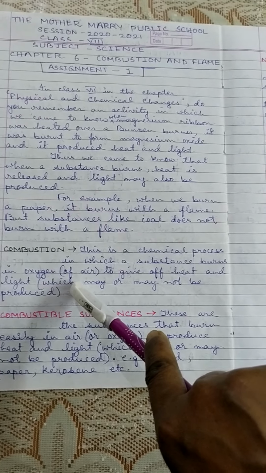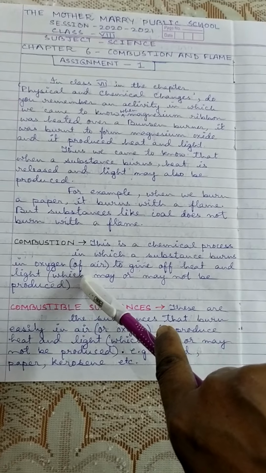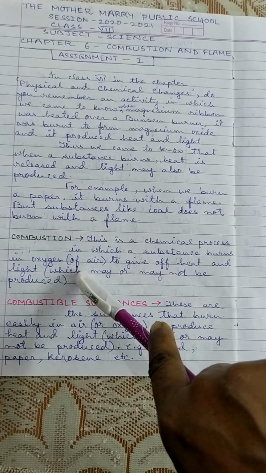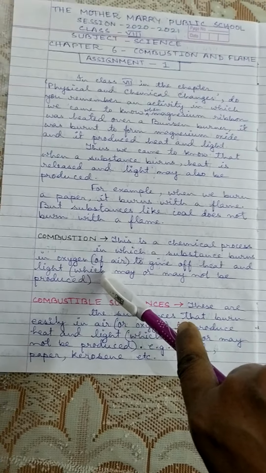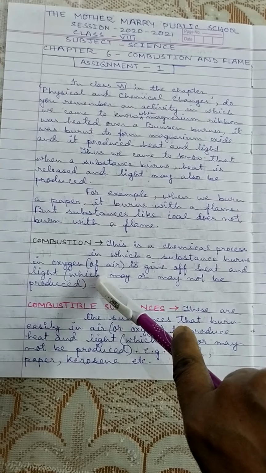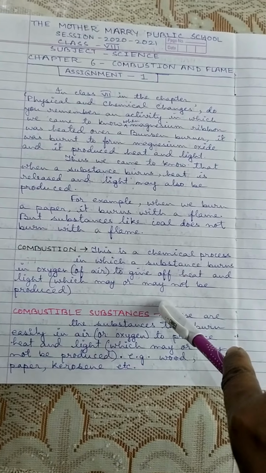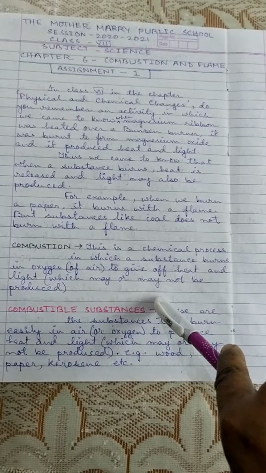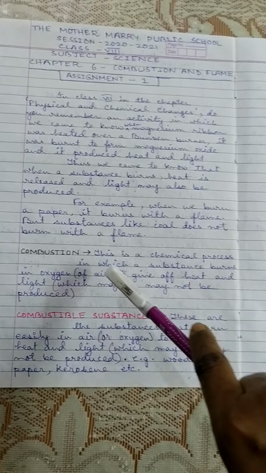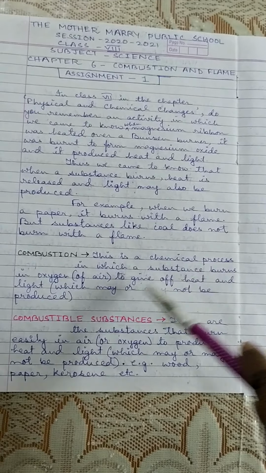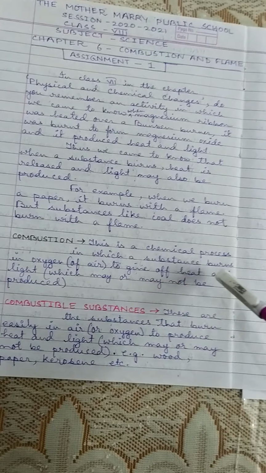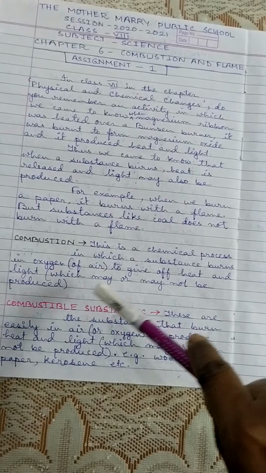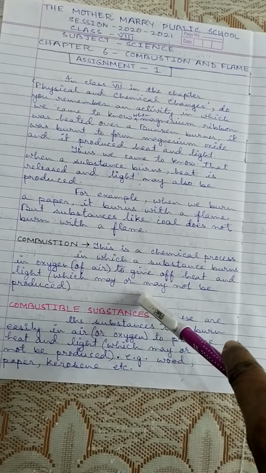Do you remember the experiment of the burning candle which was extinguished by covering it with a glass? If you remember that experiment, you can remember the whole process that explains that burning needs oxygen. So, combustion is a chemical process in which a substance burns in oxygen to give off heat and light. But the light may or may not be visible.